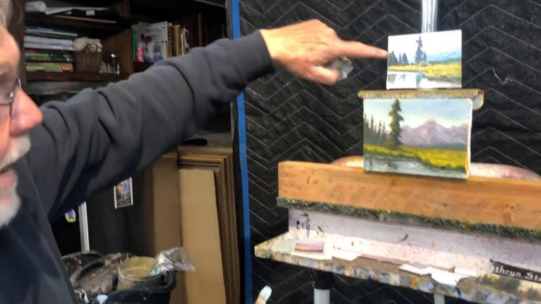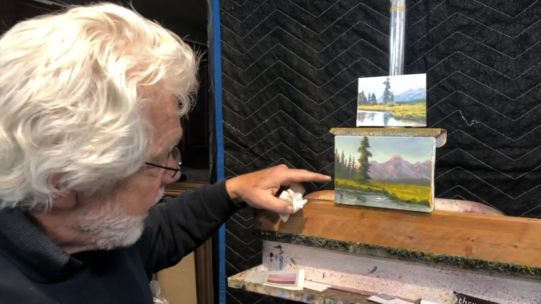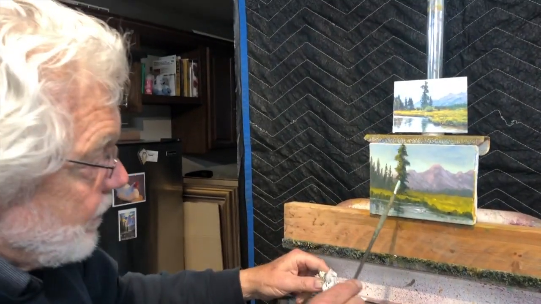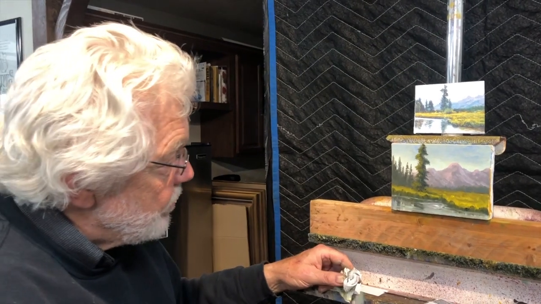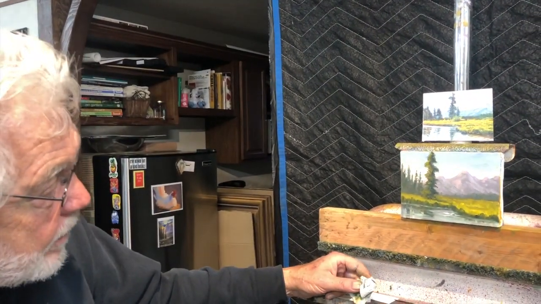So see, bad composition, and much better. I've moved the horizon line down to the bottom third. I've shoved the tree over to the left a little bit. I've balanced the tree with a high mountain over here. And generally, maybe it's not that good of a painting, but it makes the point.